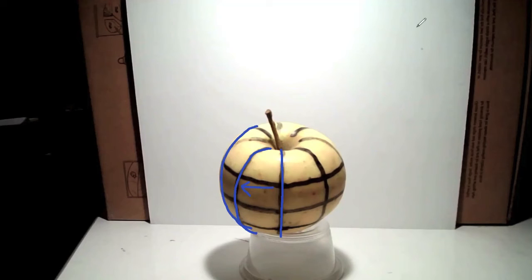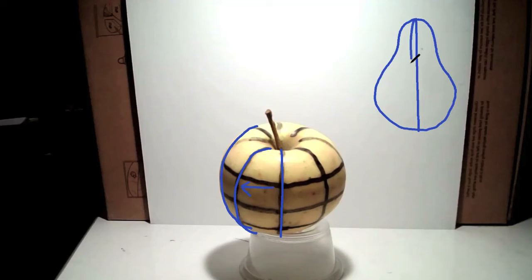So if we had a pear in front of us instead of an apple, and that pear's contour was like this, the center cross contour vertically would still do this, but the ones as we moved across would slowly move away from vertical, and they would slowly become the contour of the form until they met the contour.